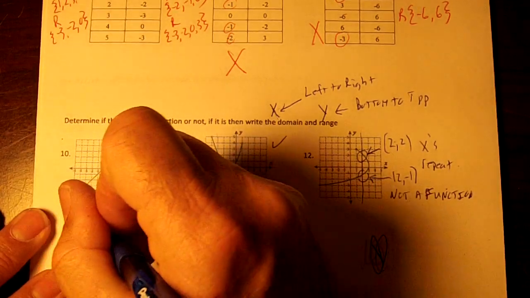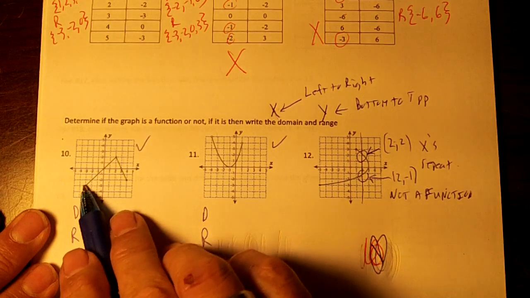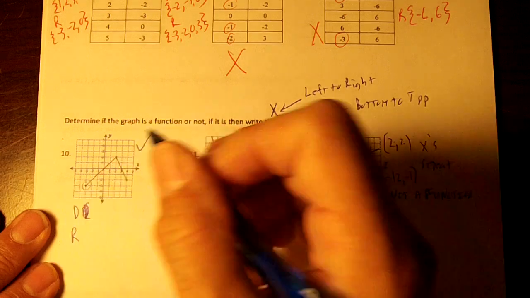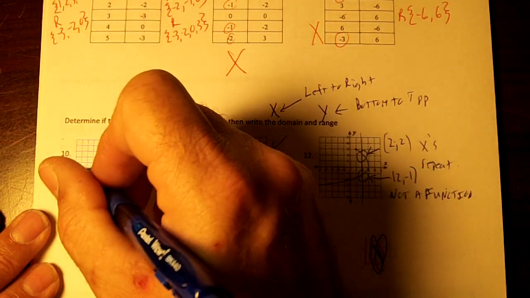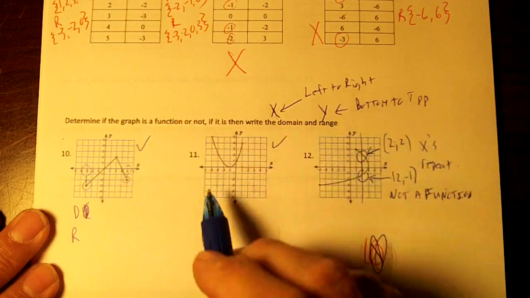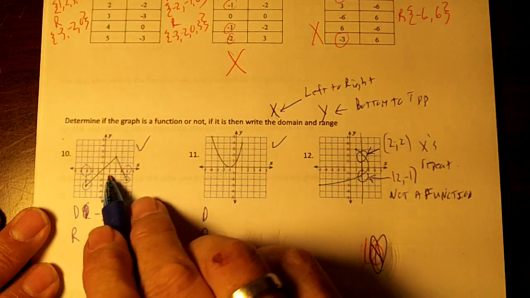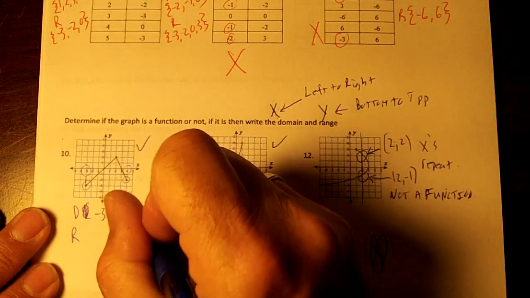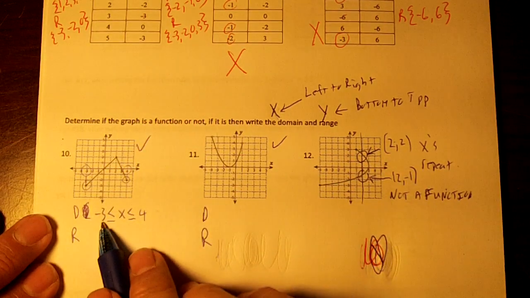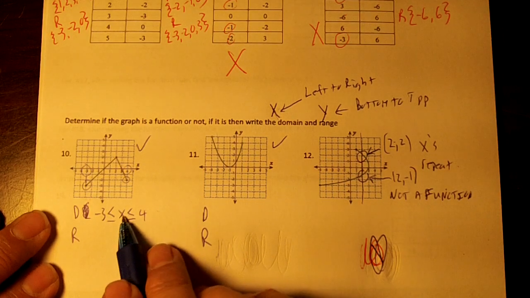Okay, so let's get our domain. Our domain is going to be written with inequalities on this one. So our domain is going to go from left to right on the x-axis. This is the smallest the x will ever get, and if I go up, it's right here. This is the largest the x will ever get, and if I go up, it's right here. This number is -3, and this number is 4. So my domain goes from -3 to 4. This is how you write it. This is the smallest number, this is the largest number, and you use inequalities, and you put x.